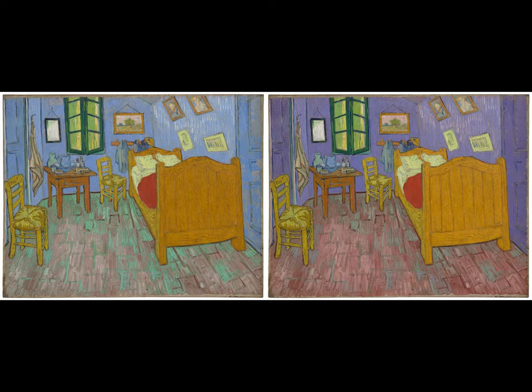And then green. We have the green in the window and the green in the floor. There is blue in the artwork as well along the wall and on the table, but all of the blue there is quite subtle in comparison to the other four colors. So this would be a double complement.